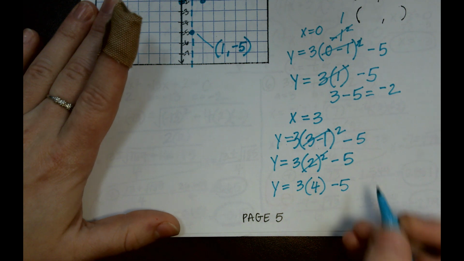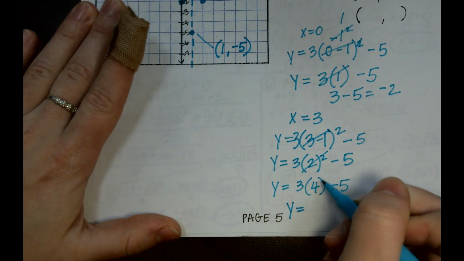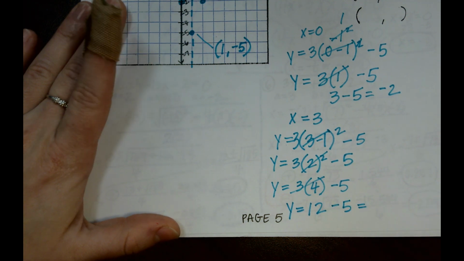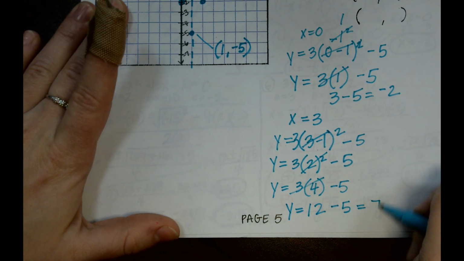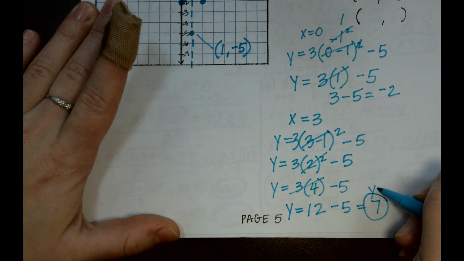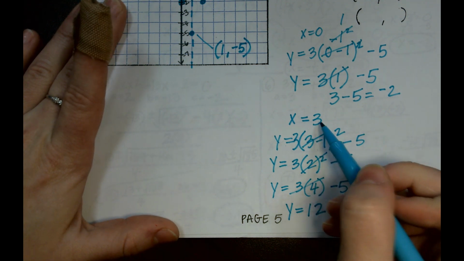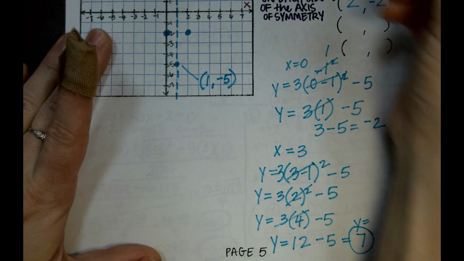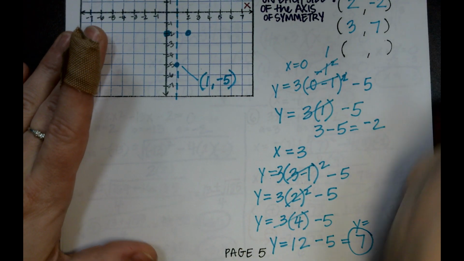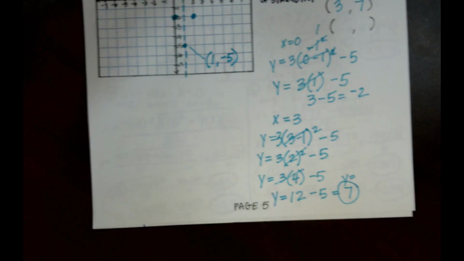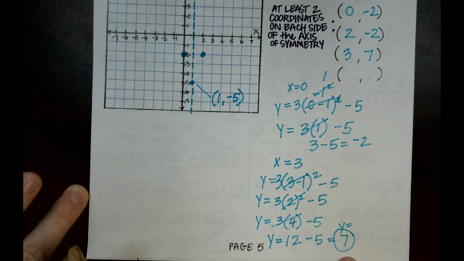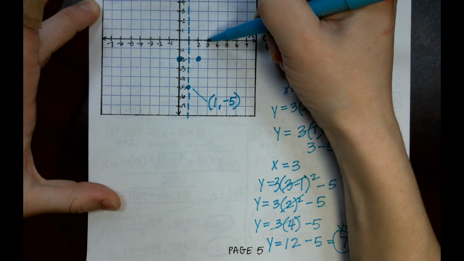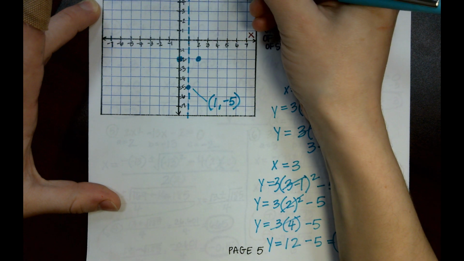Now what do I do? 3 times 4 is 12. Good. Y is 3 times 4 is 12 minus 5. What's 12 minus 5? 7. So y is 7 when x is 3. So I'm going to write that coordinate. X is 3, y is 7. I'm also going to plot it. So I go over to 3 on the x-axis and up to 7.